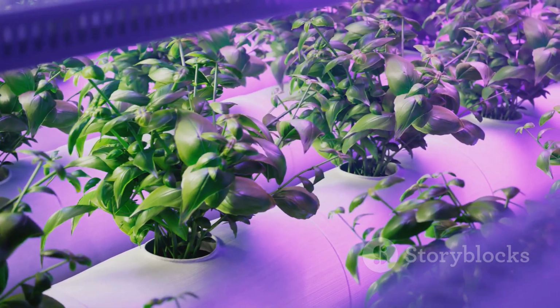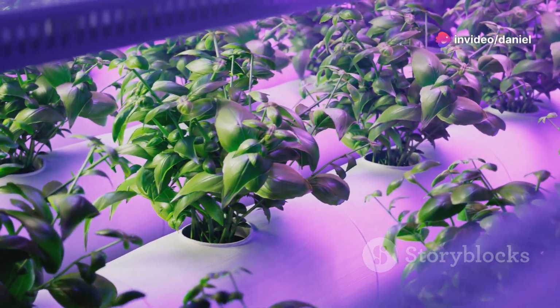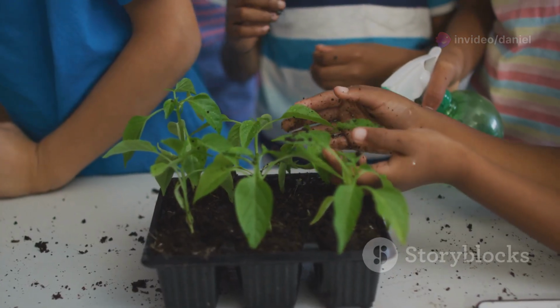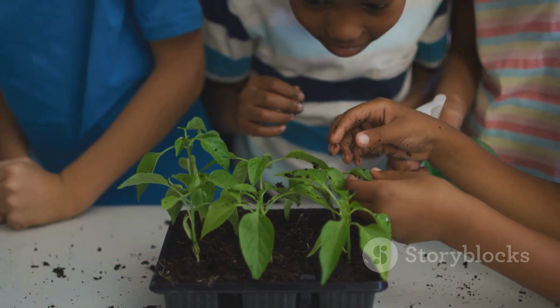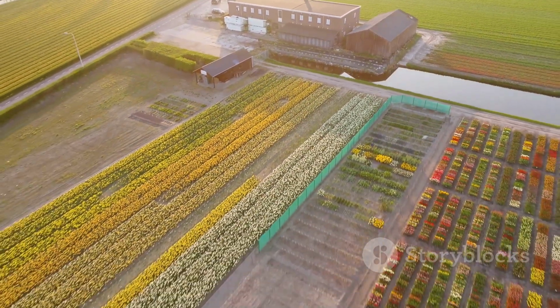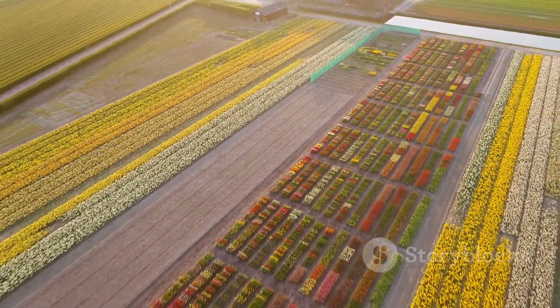Modern applications like hydroponics demonstrate the practical relevance of nutrient uptake principles in innovative agricultural systems. By applying these principles, students can contribute to the development of sustainable and efficient food production practices. In conclusion, a thorough understanding of soil nutrient uptake is essential for managing soil fertility and promoting sustainable agricultural practices.